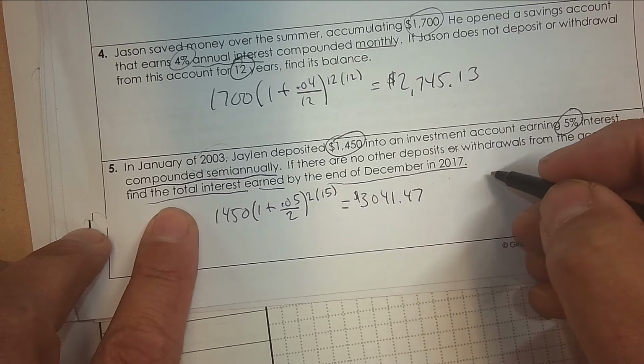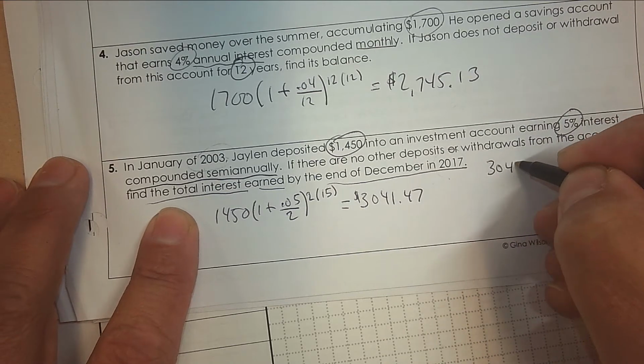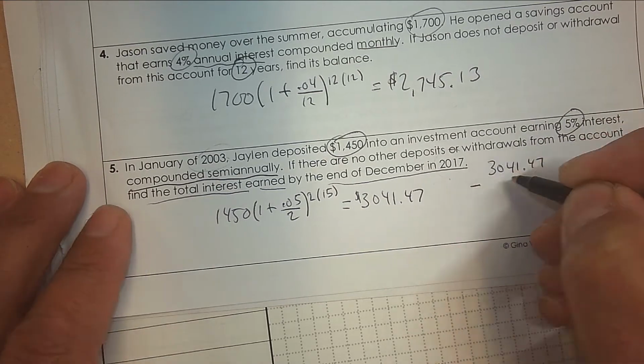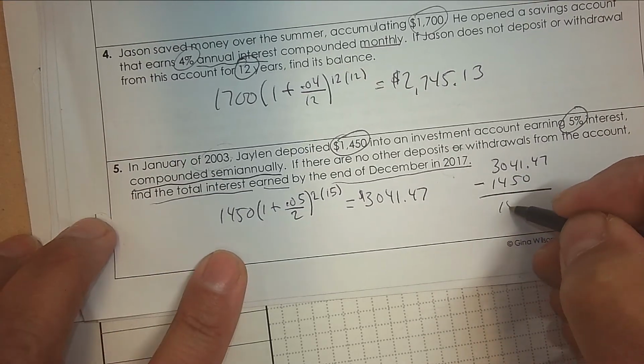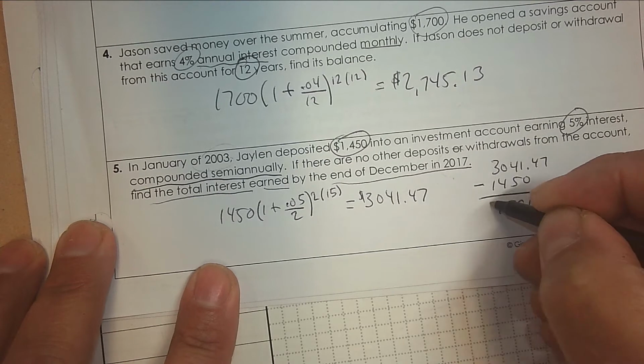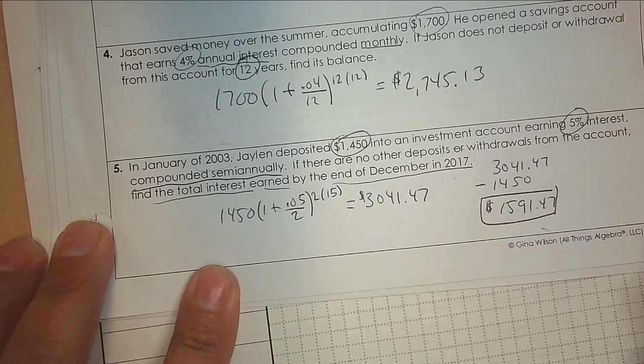So then we take that amount, $3,041.47, and subtract it from how much you put in to begin with, and then what's left over. That's how much interest was earned over that time.